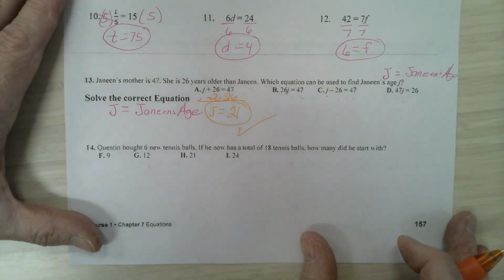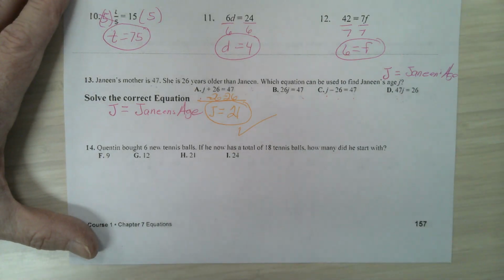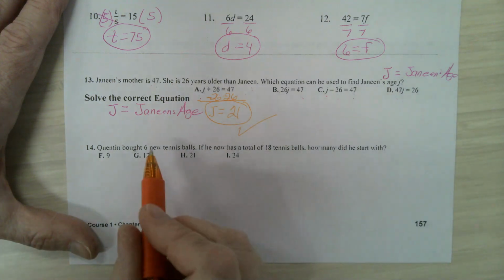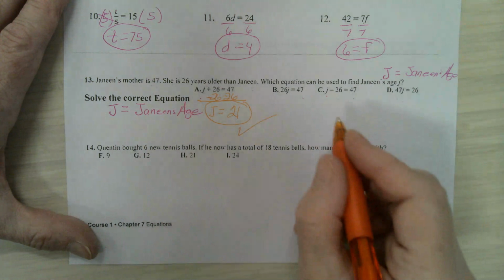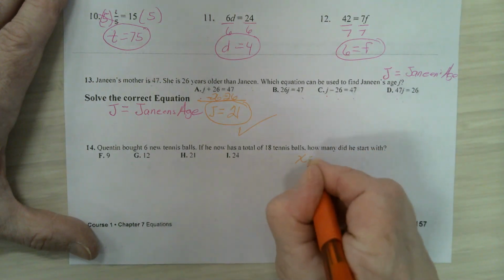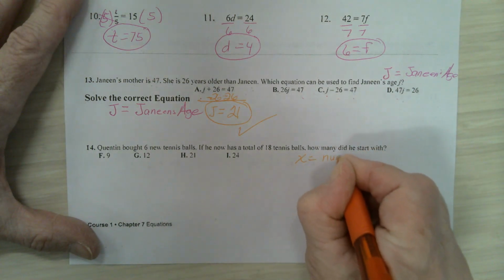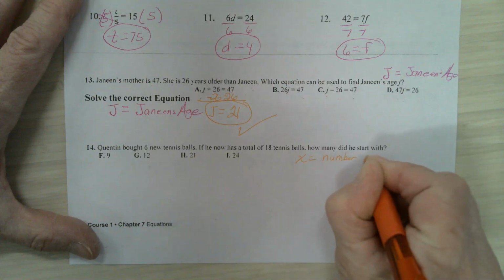Let's look at number 14. Quentin bought 6 new tennis balls. If he now has a total of 18 tennis balls, how many did he start out with? Okay, bought 6 new tennis balls. So I'm going to say X equals number he started off with.